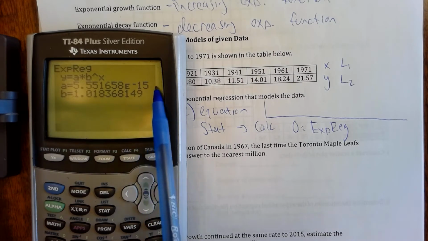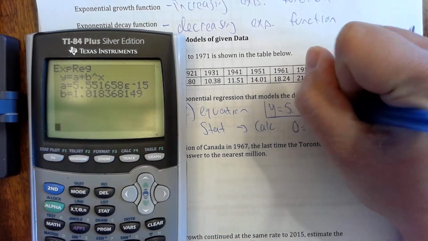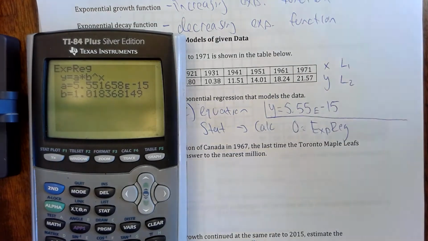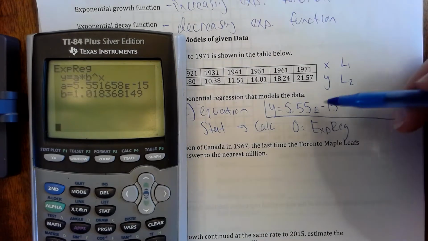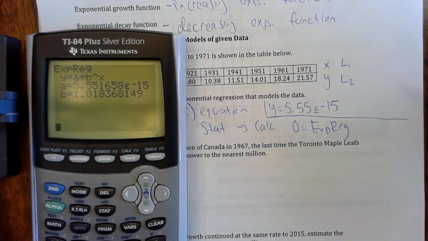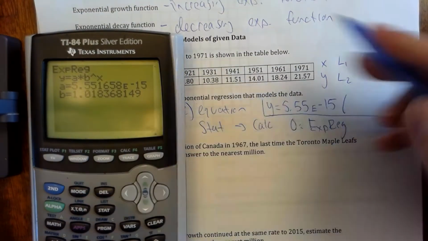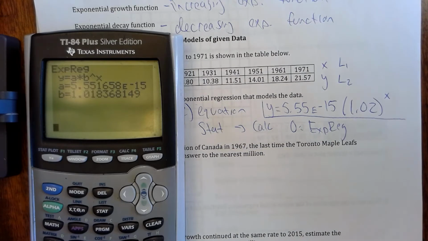Now this E negative 15 is actually pretty important, so we need to write that down as well. 5.55 E negative 15. That's all we need to write for it. You can change it to scientific notation if you want. It'd be times 10 to the negative 15. It doesn't really matter. And then my B value, 2 decimal places here, 1.02 to the exponent x. So that's my answer for the first part here.